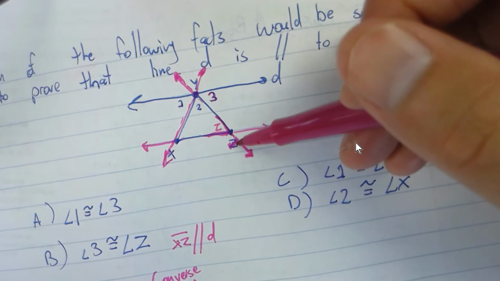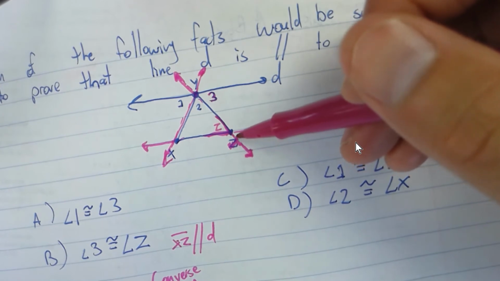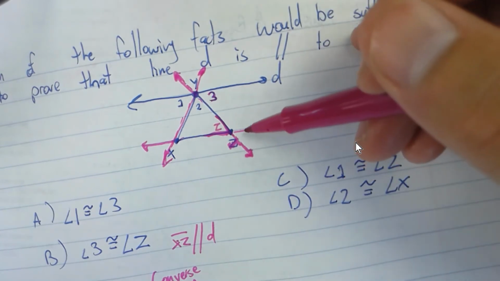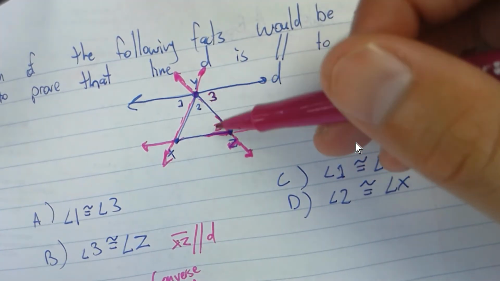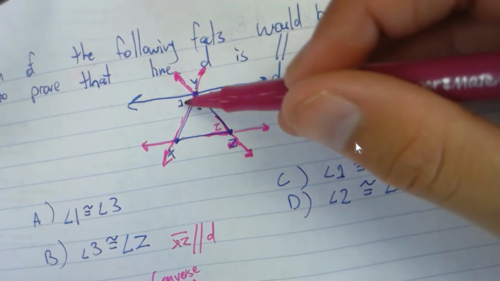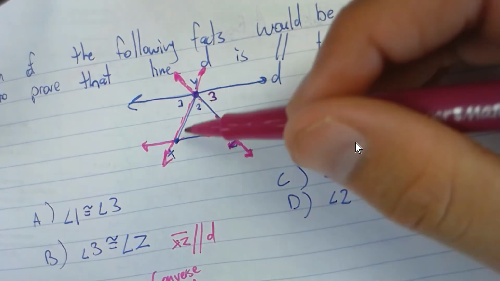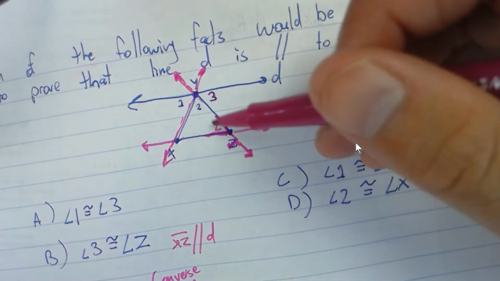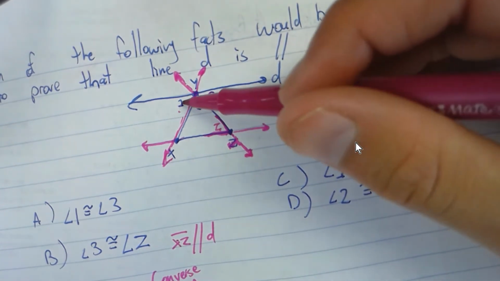But if I want to make any relationships to that guy, to this transversal on these two lines, all the angles that I would need are going to be like in 2 and 3, Z, and whatever's on this other side. 1 I can't really make a relationship with, and 1 is associated more with this transversal. So I can't figure out anything that makes these link.